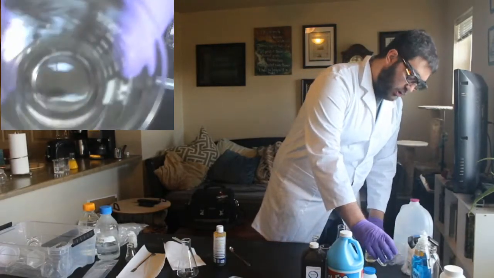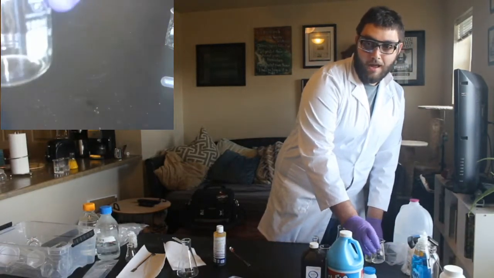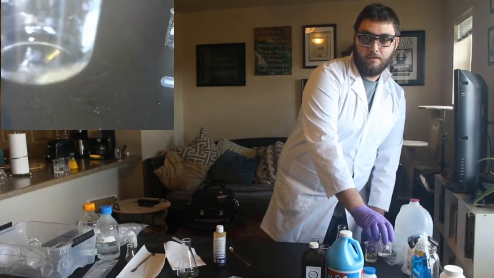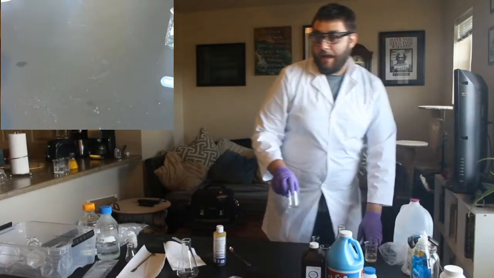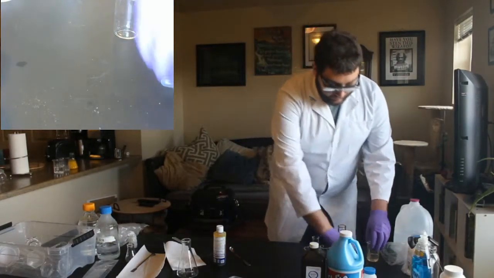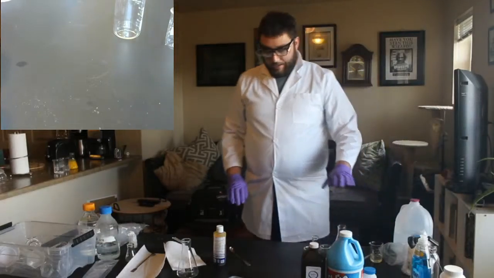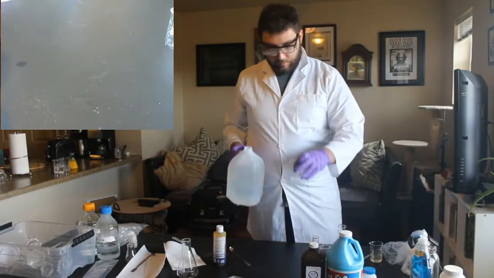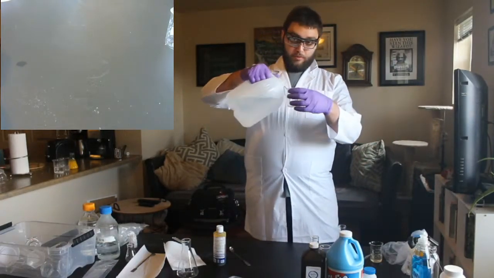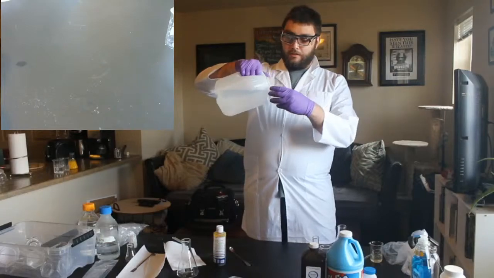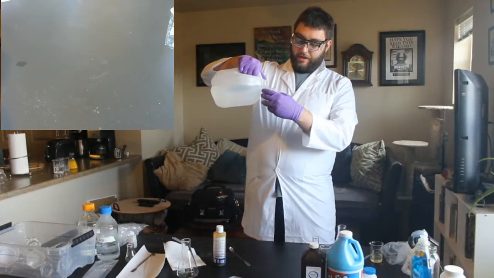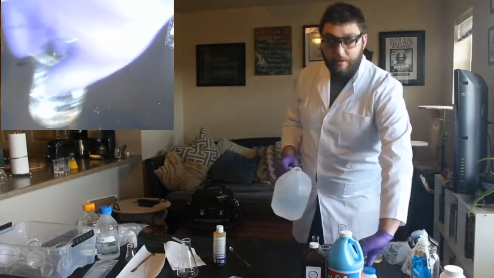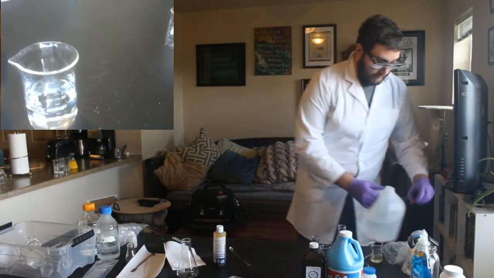So here's our 2 milliliters. It's not a lot. It's enough to basically cover the bottom of my container. So that's all the vitamin C that we needed. And then what we're going to do is take a little bit more water and bring it up to about 40 milliliters. Or sorry, no, 60. I lied. Reading is hard sometimes, even for scientists.